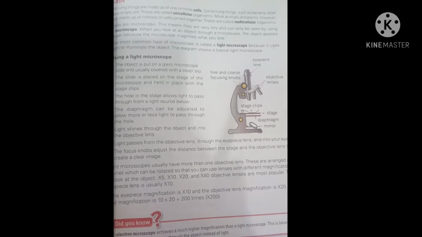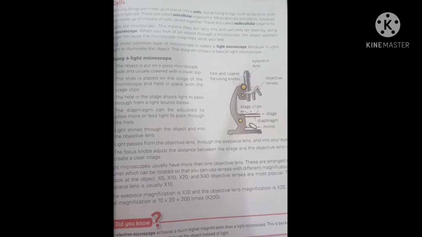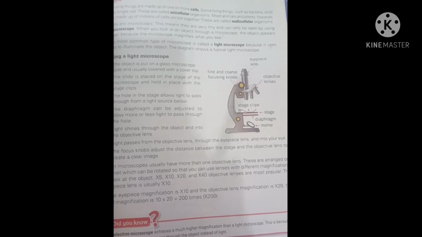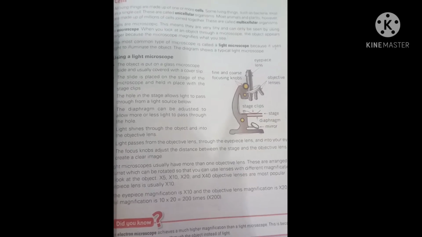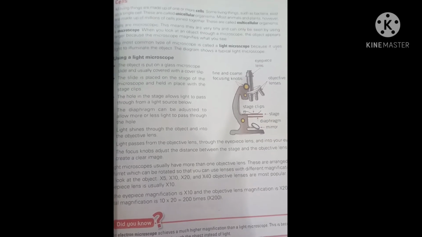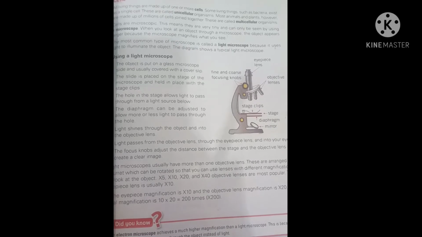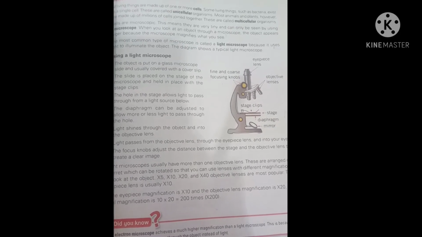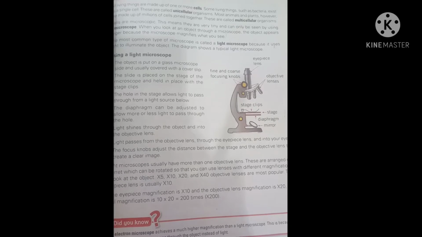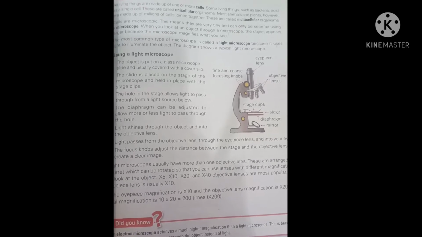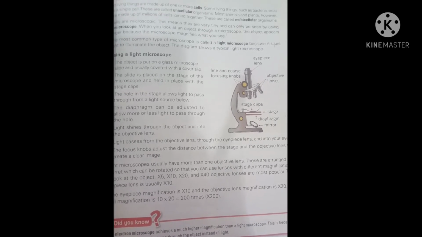What does that mean? It means the cells are so small that we cannot see them with our naked eyes. We always need a microscope to see these tiny objects. Whenever we look through a microscope, the objects seem bigger than their actual size. That's why we observe cells under the microscope. It basically magnifies what we see.